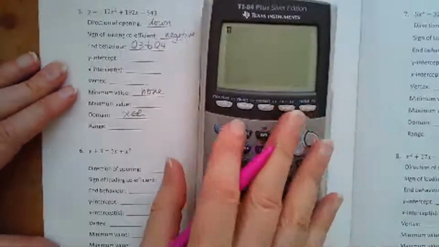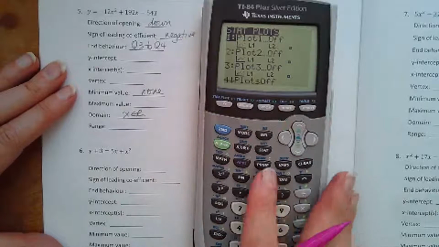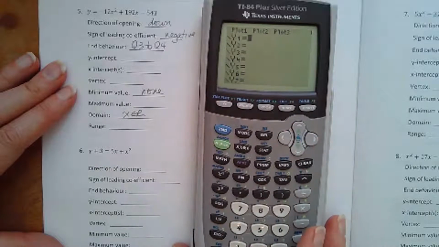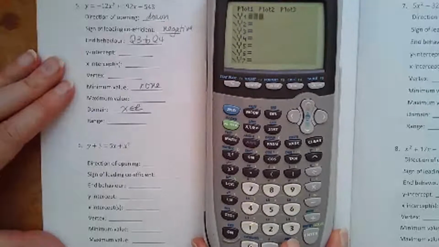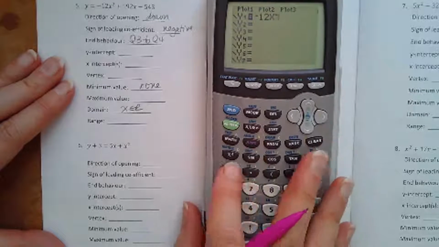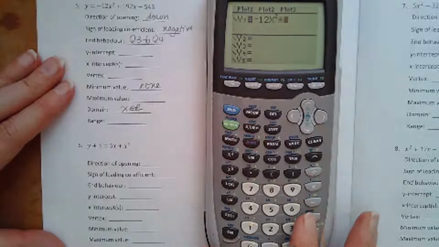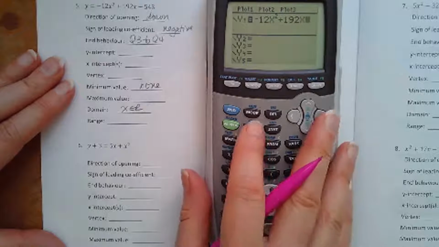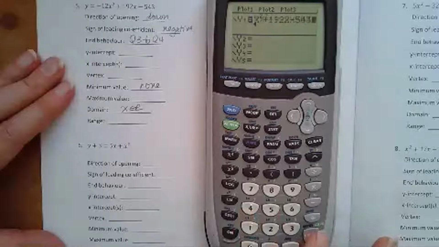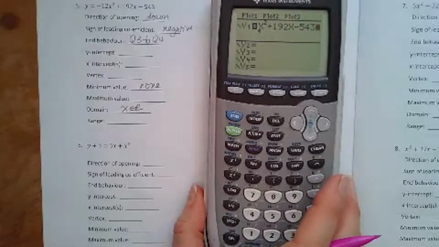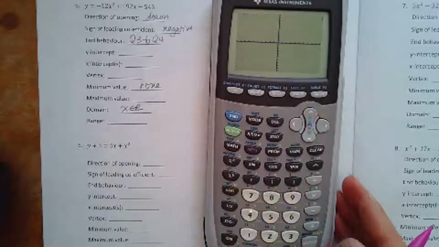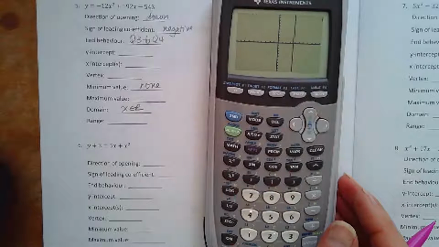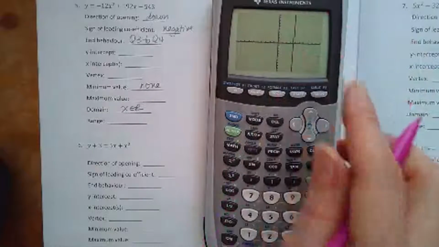All right, let's go to our y equals screen. Negative 12x squared plus 192x minus 543. I think these numbers are really big. I don't think I'm going to see anything when I press graph. Oh, I see something, right? But I have no clue what's going on.